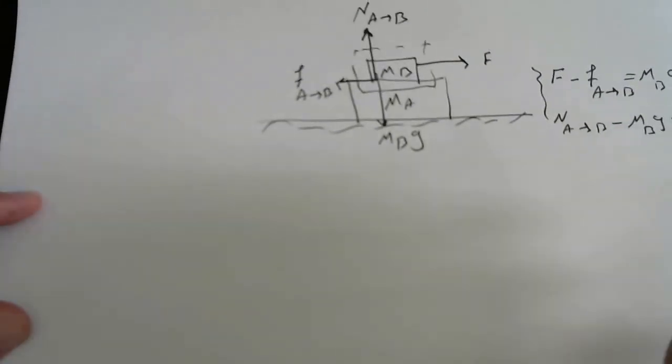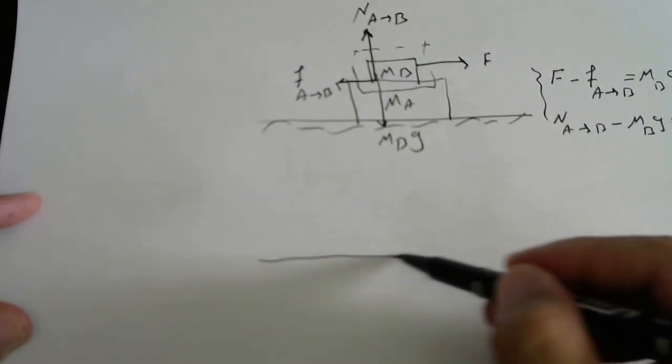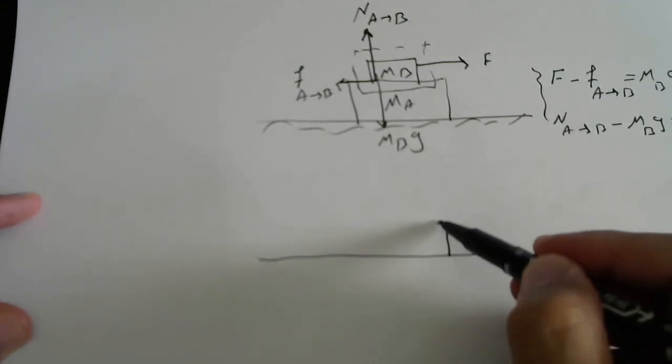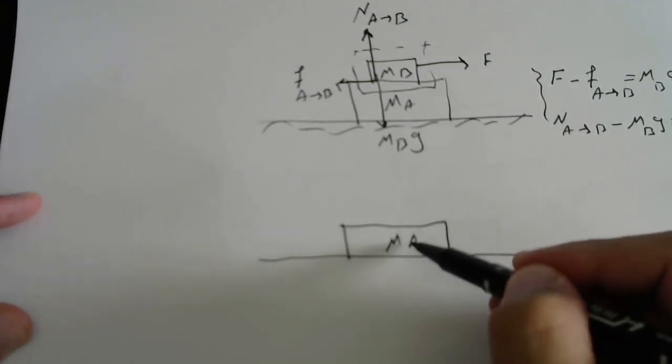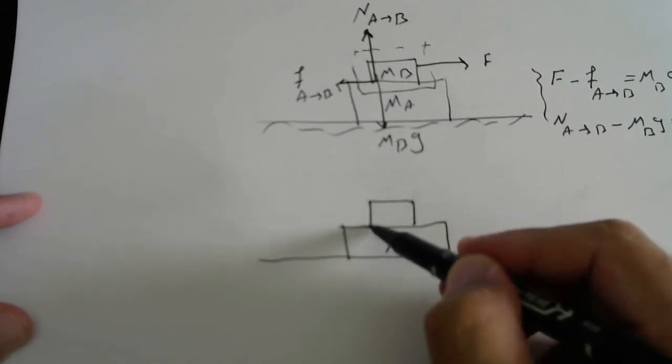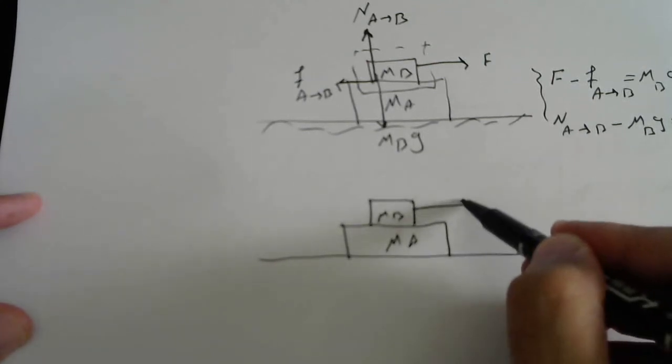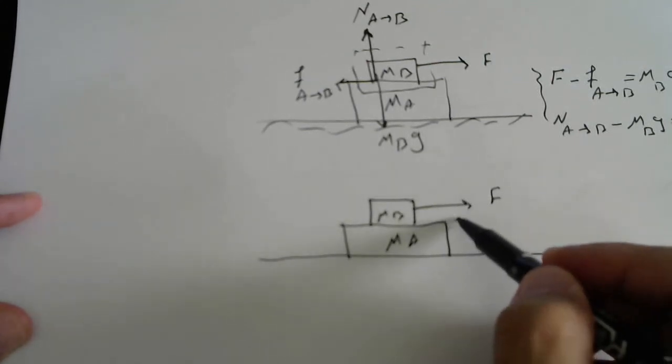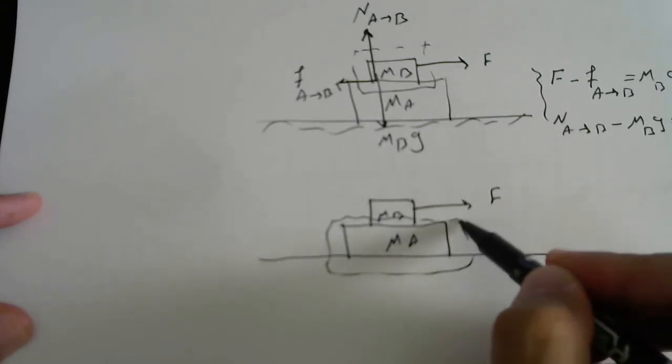Now imagine I move to the bottom mass, MA, and I have MB and F. Now I consider A as our system.